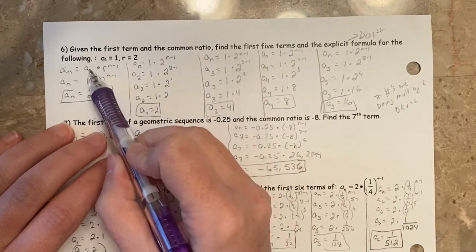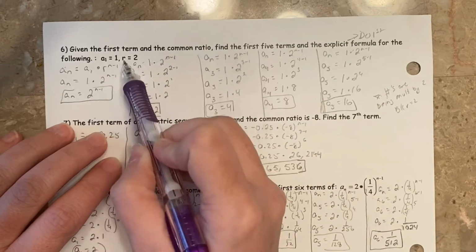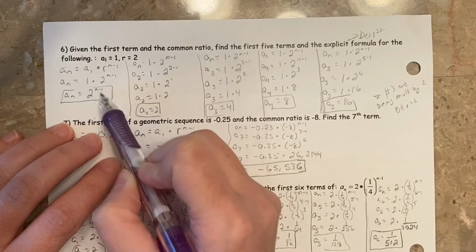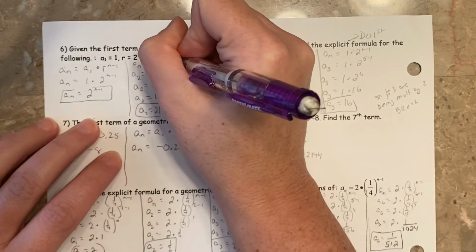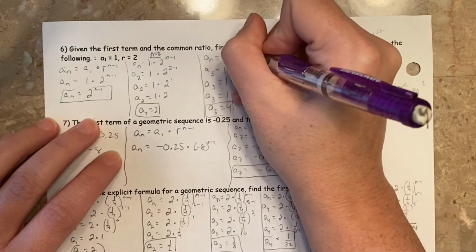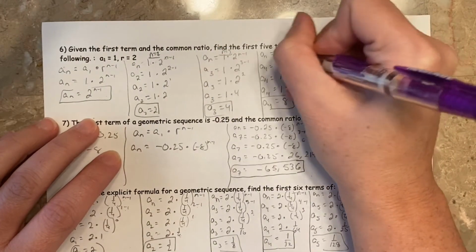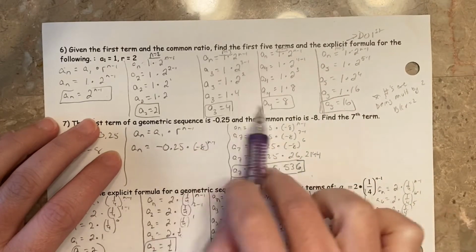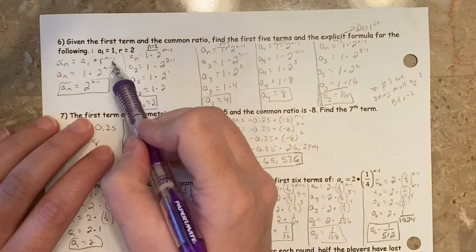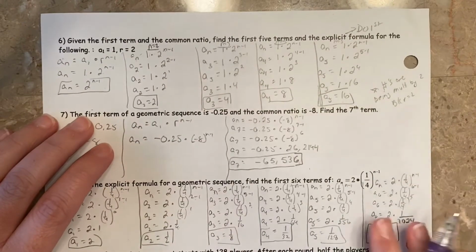So you need your a sub 1, which they said was 1, and your ratio, which is 2. And again, I simplified just like I did the front. So when I fill it in, when n is 2, n is 3, n is 4, and n is 5: 2, 4, 8, 16. Notice all the numbers are doubling. That should make sense because your ratio is 2. That means you keep multiplying by 2.